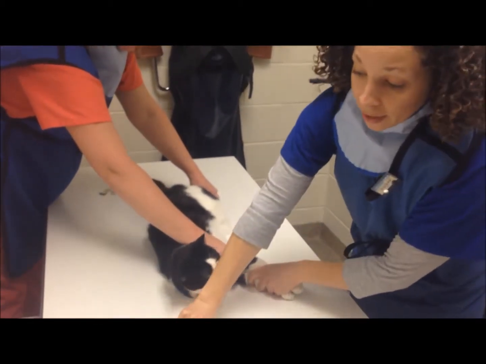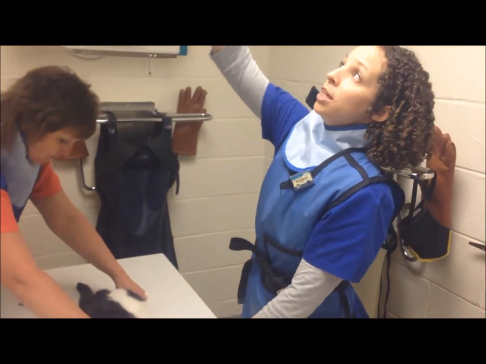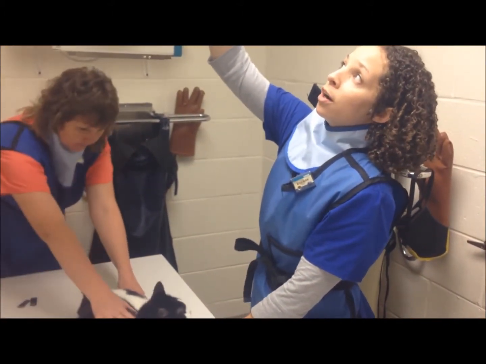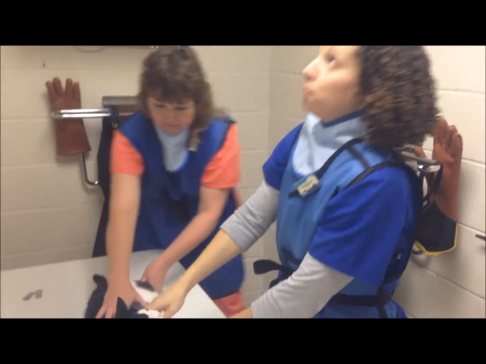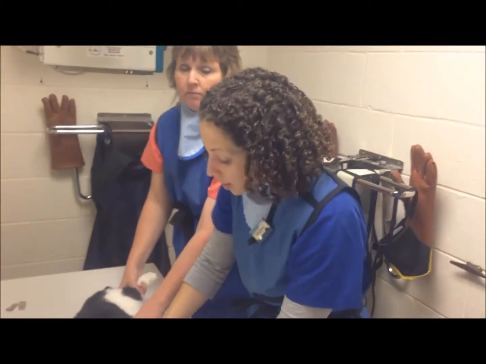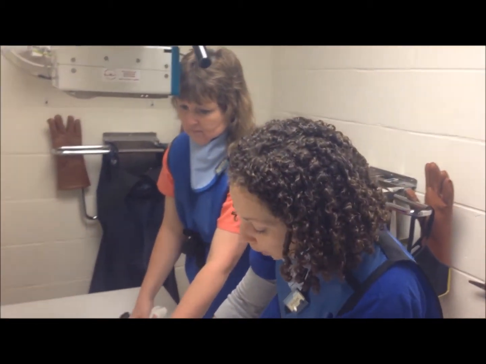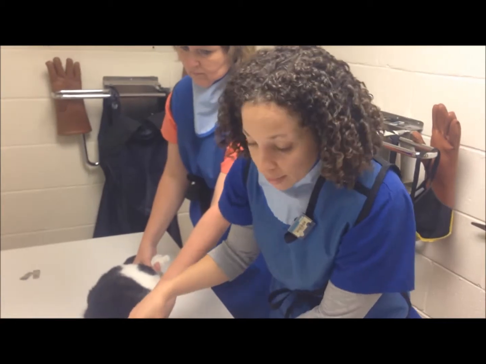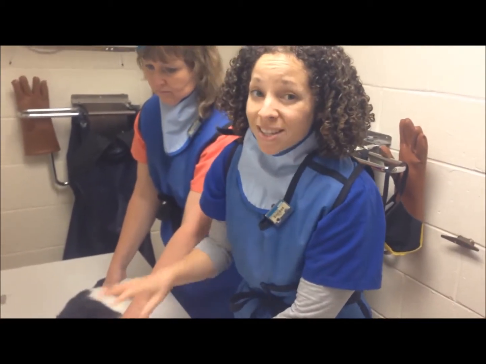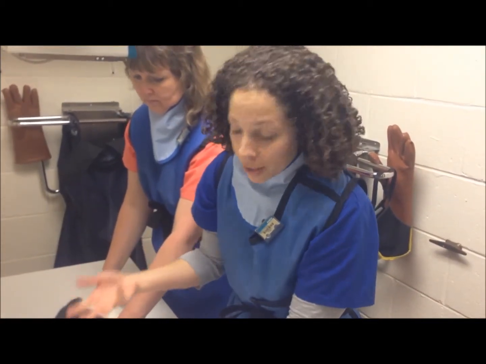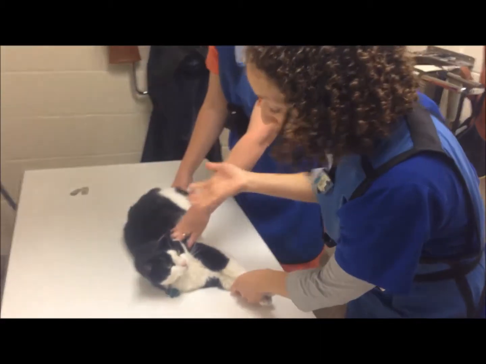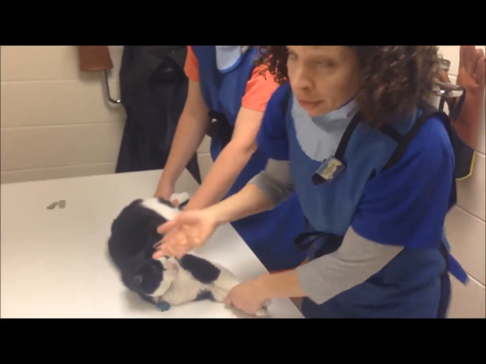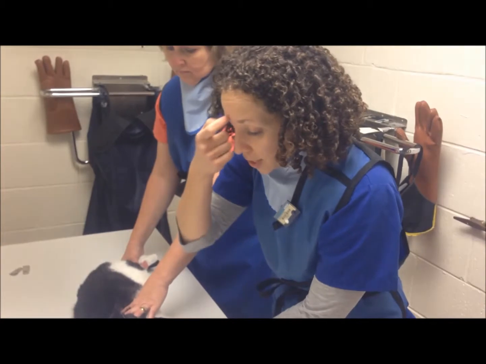So based on that, we're going to go ahead and set the machine for 65 kVp and 5 mAs. That's what we'll use to get our abdominal views, and then we're actually going to bump up our kVp by 6 to 8 for the actual contrast study. So if our survey radiographs aren't diagnostic enough, we'll go ahead and proceed with the study.